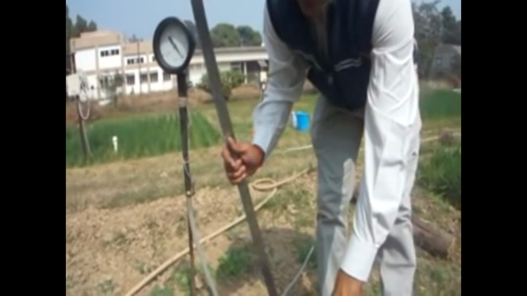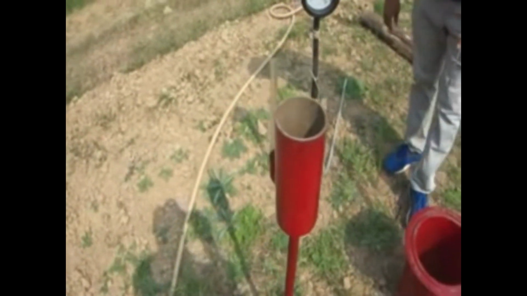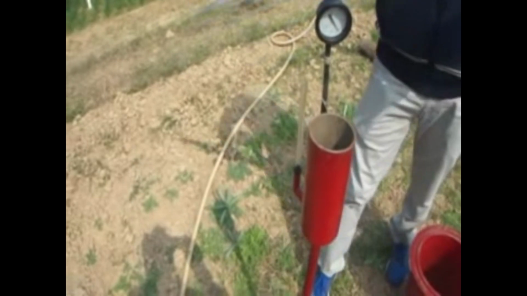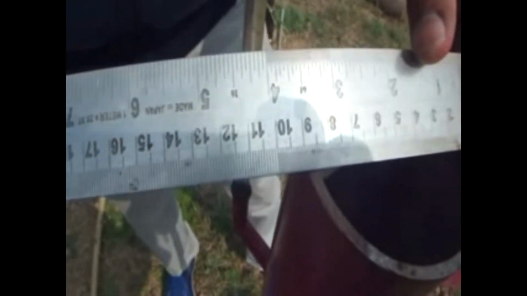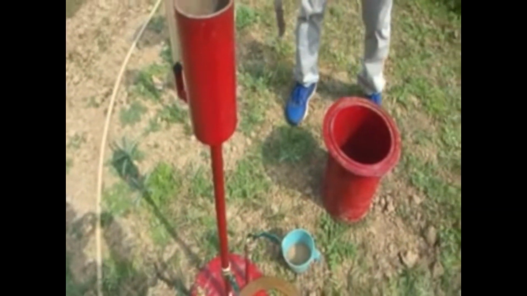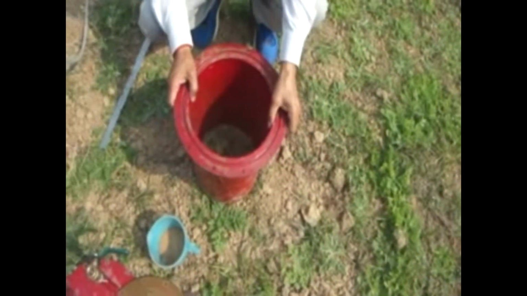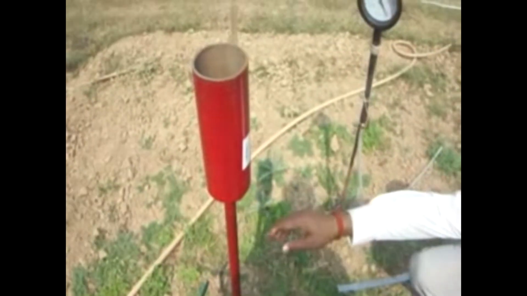So the cylinder diameter is 24 centimeter, and let us see what is the diameter of the reservoir. Scale, as we can see from here as well, it's not a problem. So the diameter of the reservoir is 8 centimeter. We are inserting this cylinder up to, as I have shown you, 15 centimeter inside the soil. Then we are sealing this top surface.